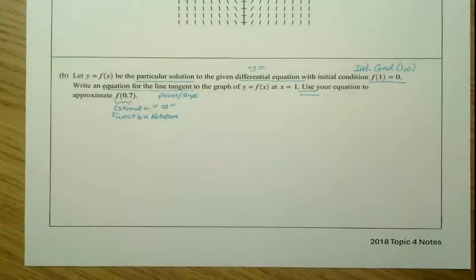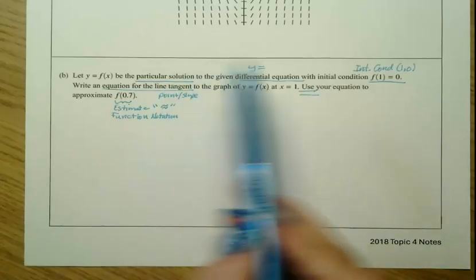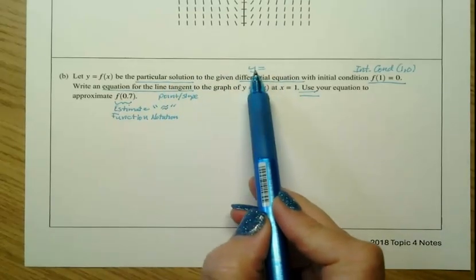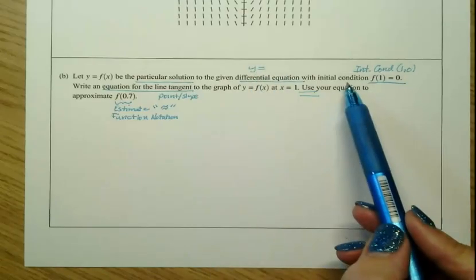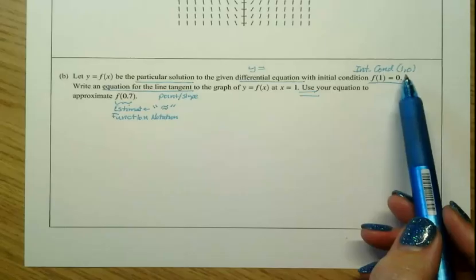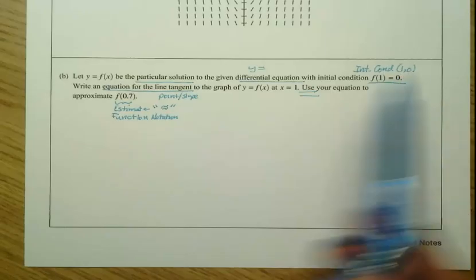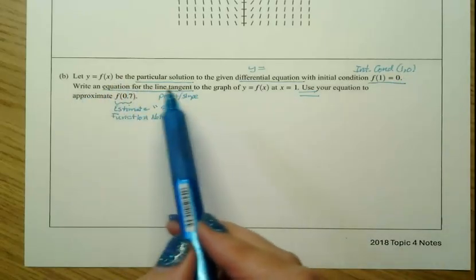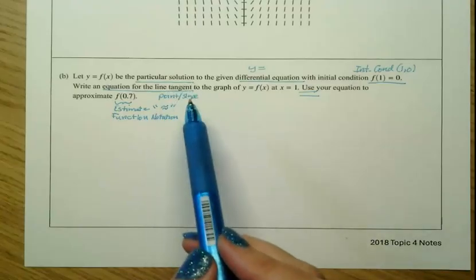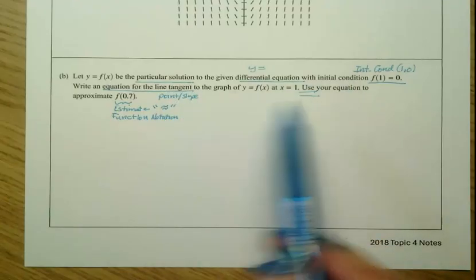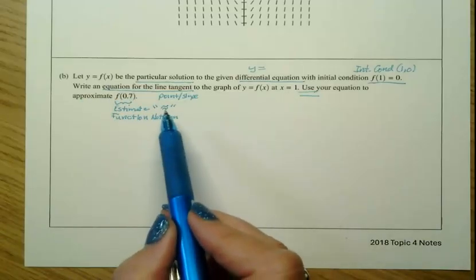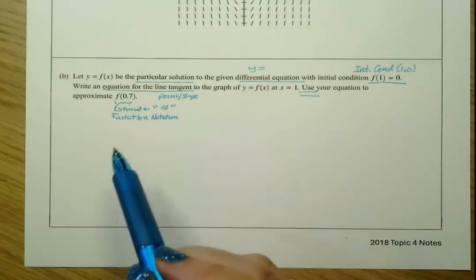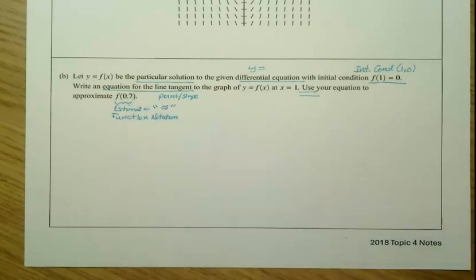So as we read through part B, we noticed that we're finding the particular solution for a differential equation, which means a y equals statement. Remember, there is no safe stopping until you solve for y. We have an initial condition at f of 1 equals 0, so that's technically the point x is 1, y is 0. We are going to write the equation of a tangent line, so we need a point and a slope, and then we're going to use your equation of the tangent line to approximate 0.7. So that means we're estimating, we're going to use our squiggle brackets, and we're going to use function notation in the end because that's the way the problem is given in function notation.